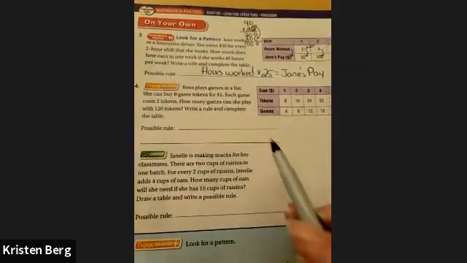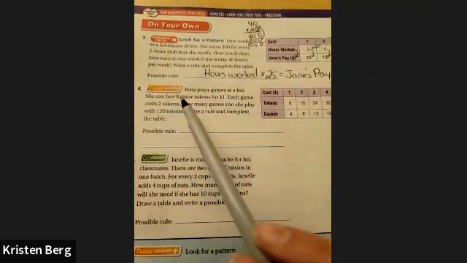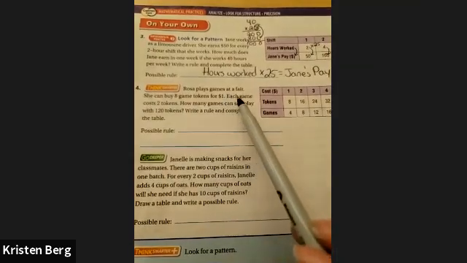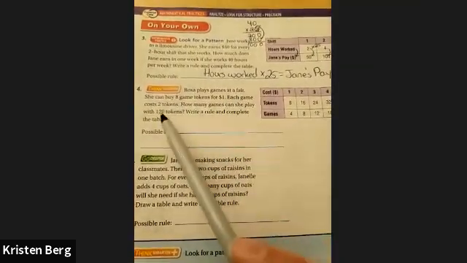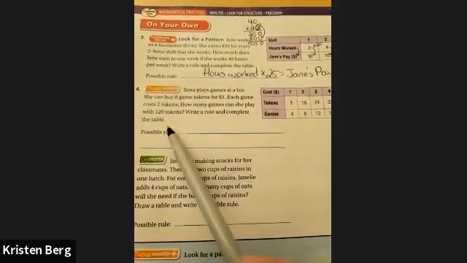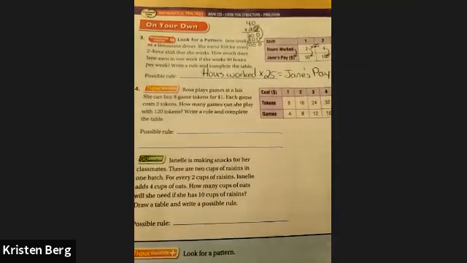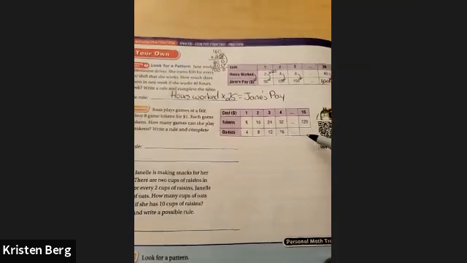Okay, next it says Rosa plays a game at a fair and she can buy 8 game tokens for $1. Each game costs 2 tokens. How many games can she play with 120 tokens? Write a rule and complete the table. So if you are looking here, this is the thing that they set up.